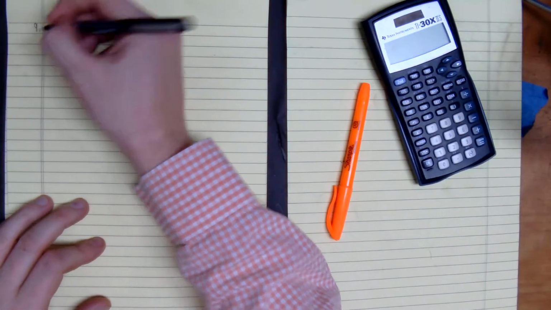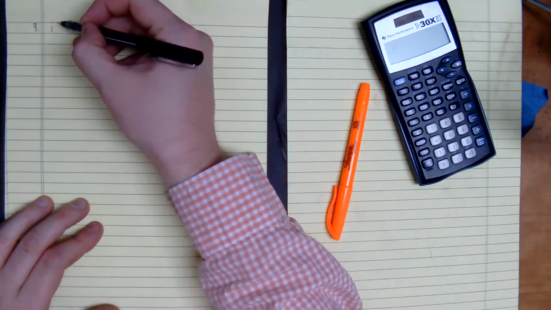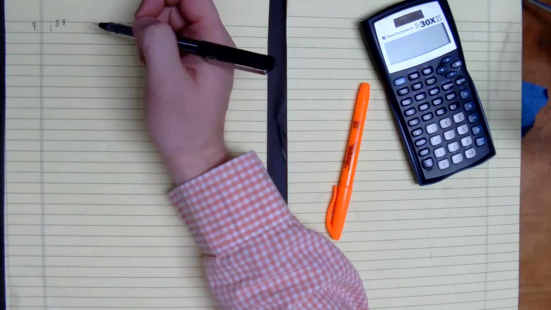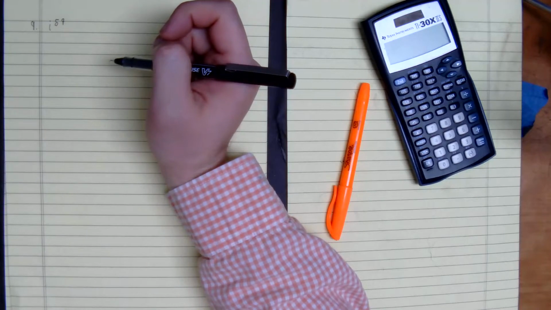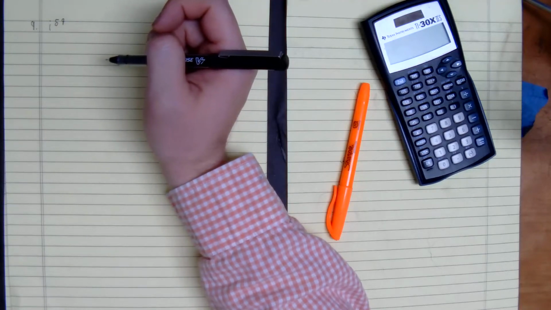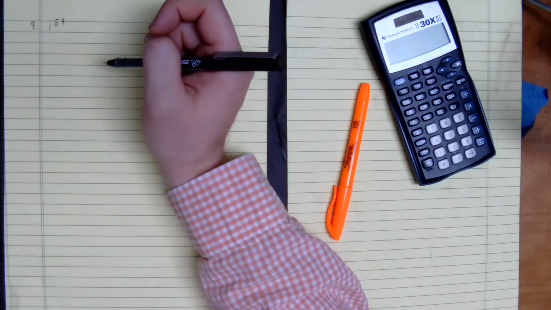Let's look at number 9. Number 9, we want to simplify i to the 59th power. Don't worry about the naming of the number system. I don't think we really need to know that at this point. It is something I could go over, but right now I just want us to have the skill down.